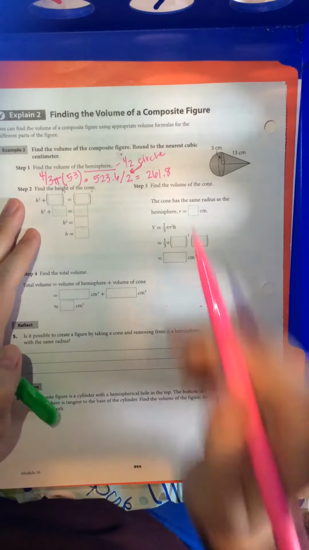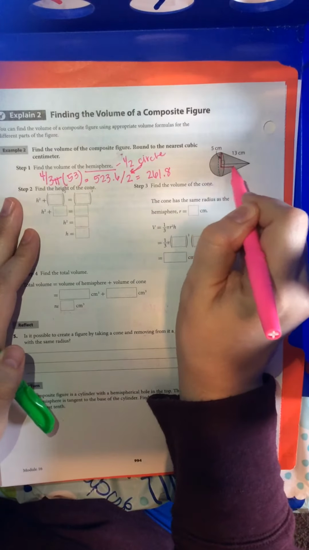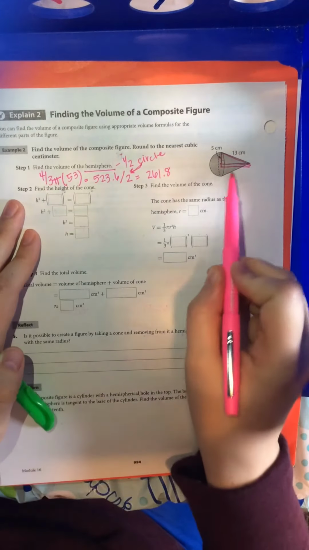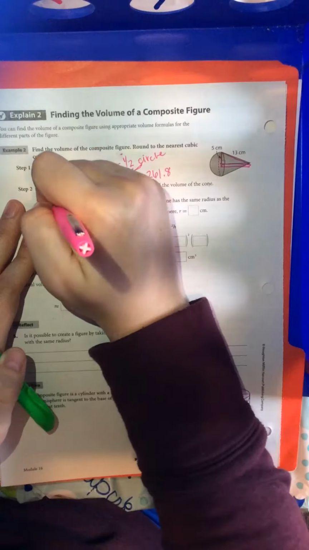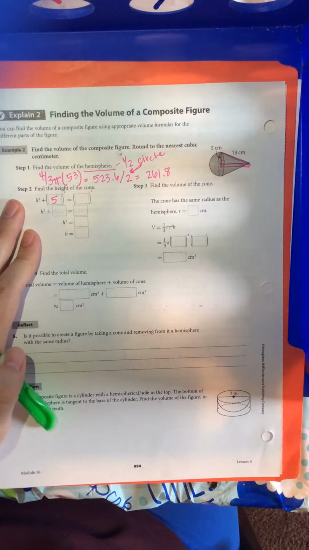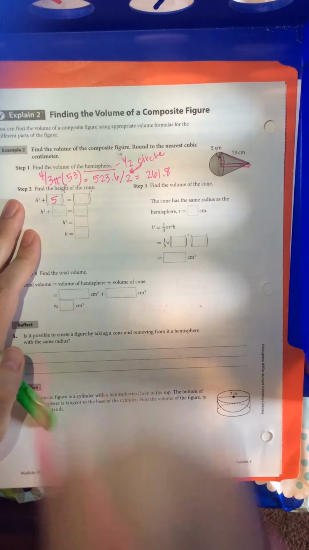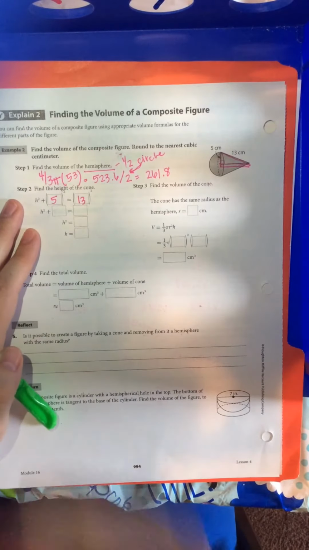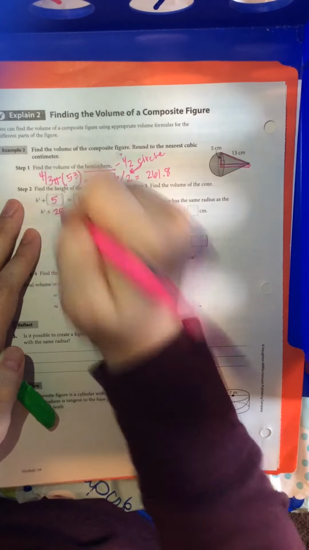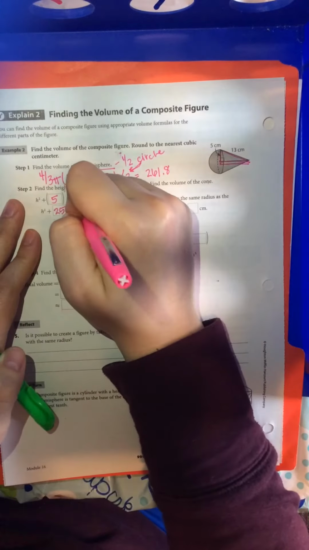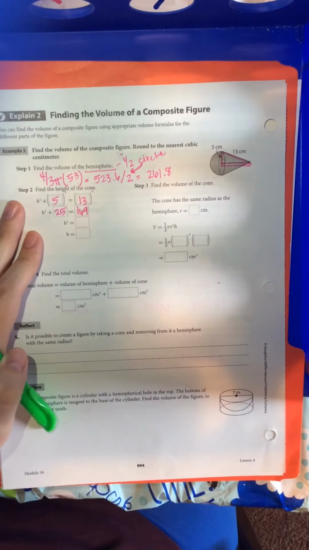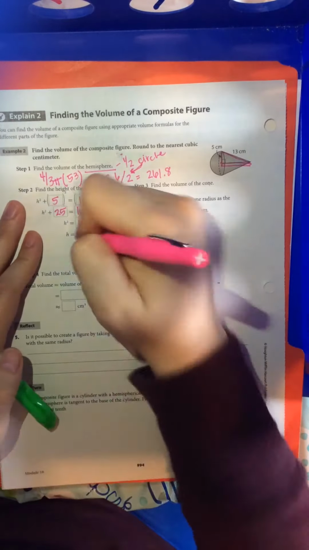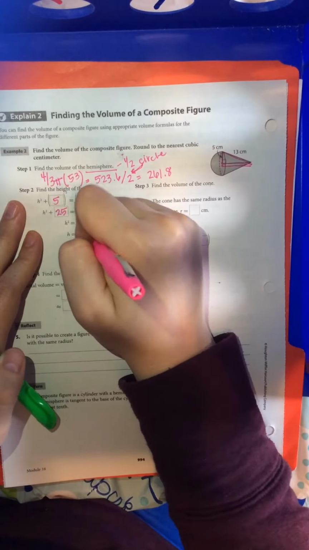Then we're going to find the height of the cone. So if you notice, it gave us this right triangle. Okay, we're going to use that to find our height. So my height is what's missing. My 5, or my radius, is my bottom part, or my B. Okay, and my 13 is my C. So this is just your Pythagorean theorem. 5 squared is 25. 13 squared is 169. I subtract my 25, I get 144. I take a square root, and that gives me my height is 12.